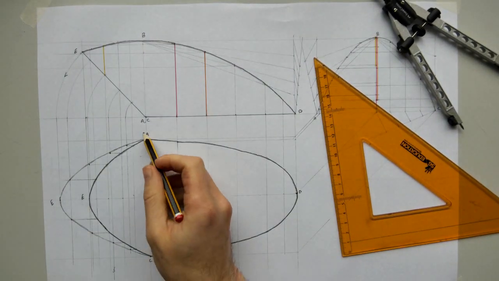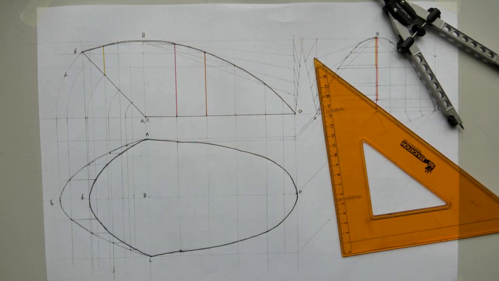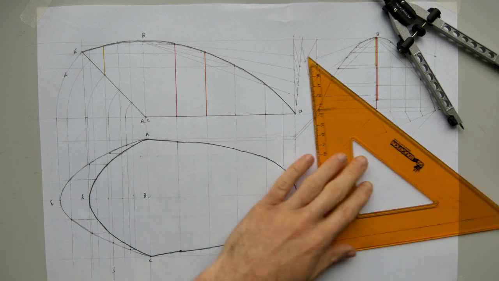That's my true shape there as a result. So that surface there is now my true shape. And just to show it in colour for anybody who wants to see, just use green for an example for one.